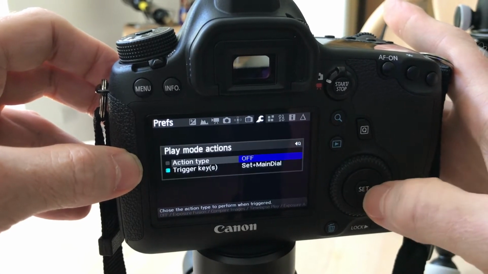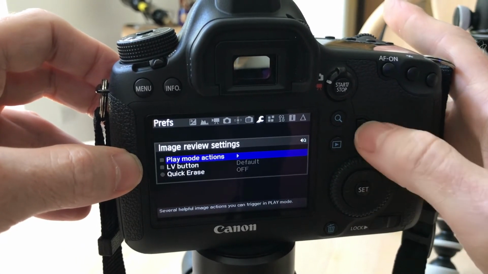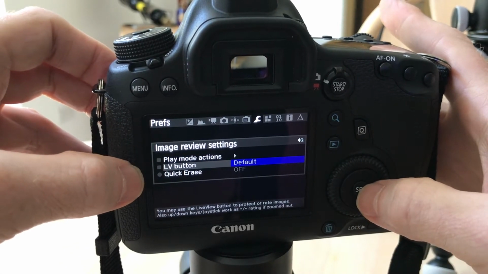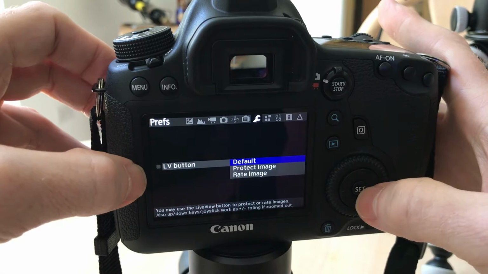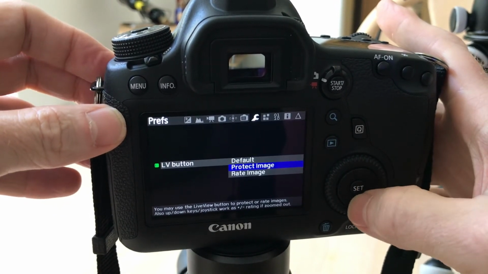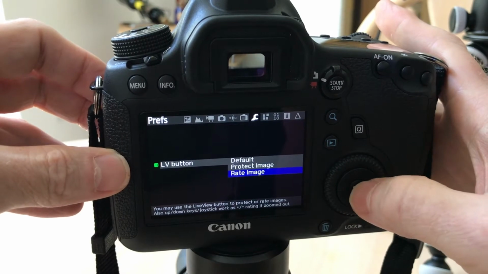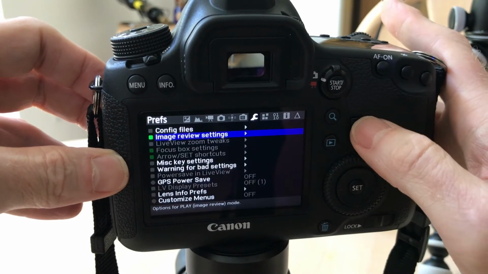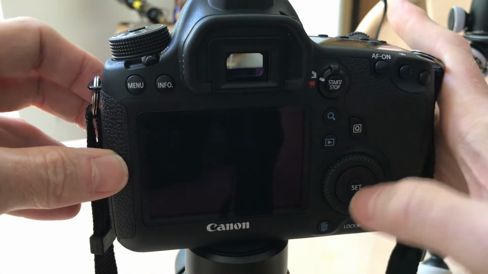I'm just going to turn that off for now, get back out of there. Then after that, you have the live view button, and default on that is obviously live view. You can also protect the image, and you can rate images. So I'm going to do rate images. Go ahead and back out of that there.